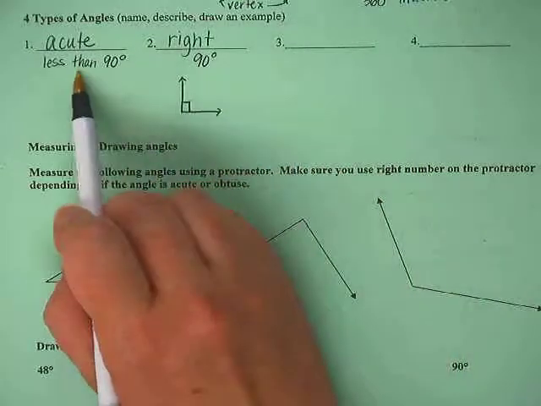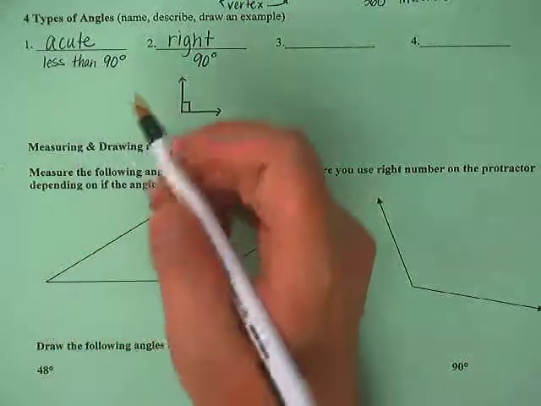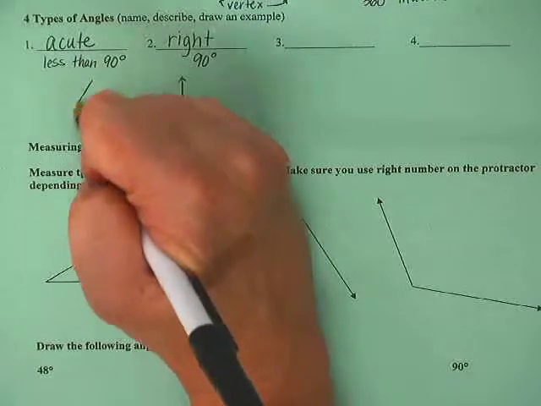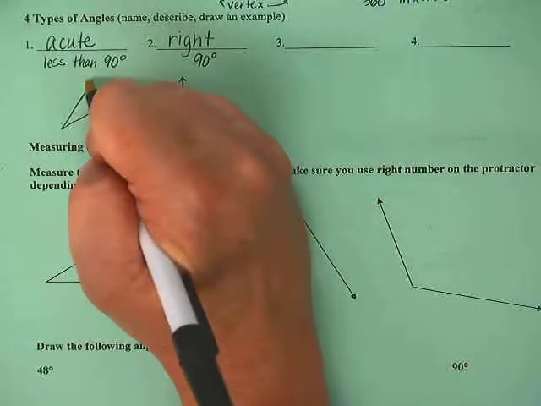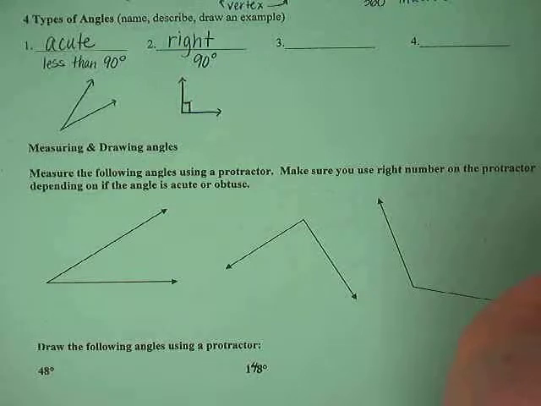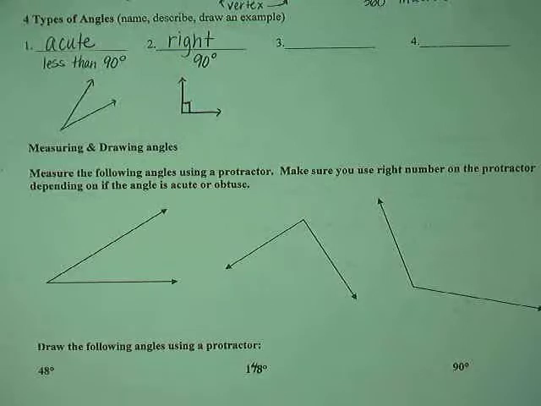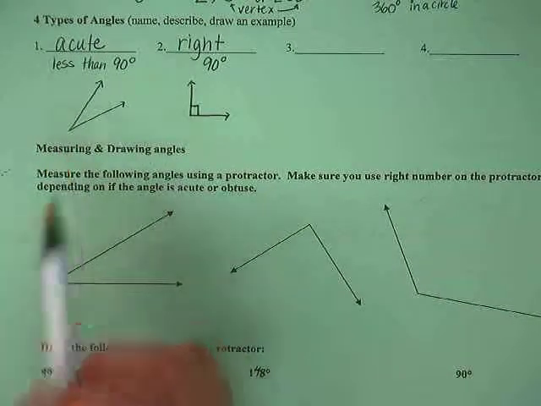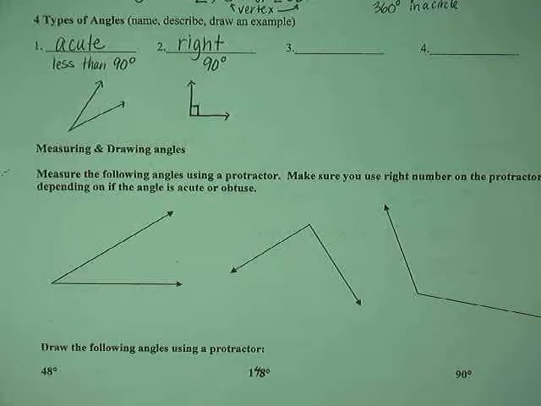So the angle is how far apart these rays are from each other, how open they are from each other, okay? So if an acute angle is less than 90, then that means that the space between the rays is smaller, okay? Have you guys heard the word acute used in any other definition, just in everyday language? Where have you heard the word acute used before? Okay, that's a good one. See, this is kind of a cute little angle, don't you think? Oh, it's cute. It's little.